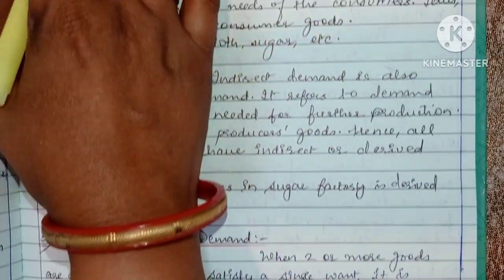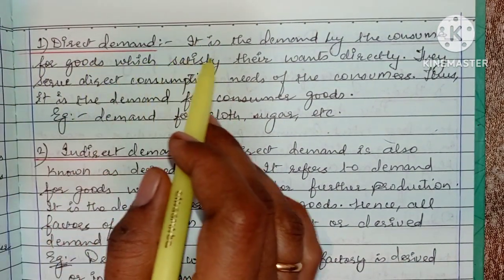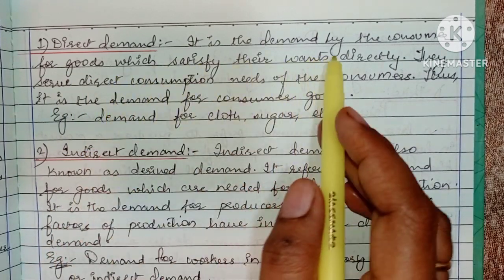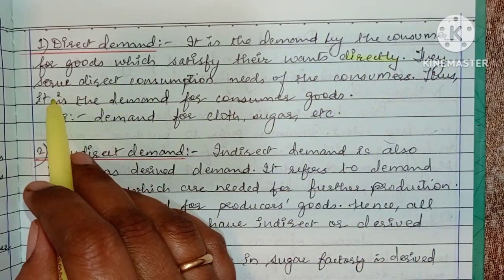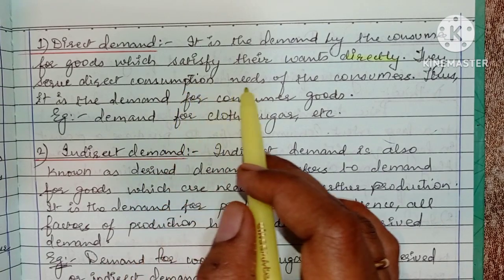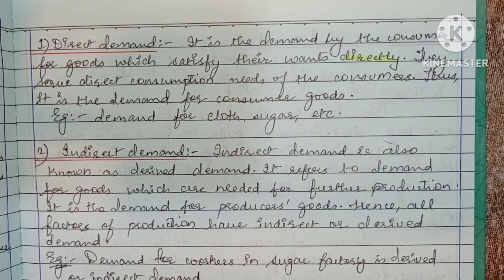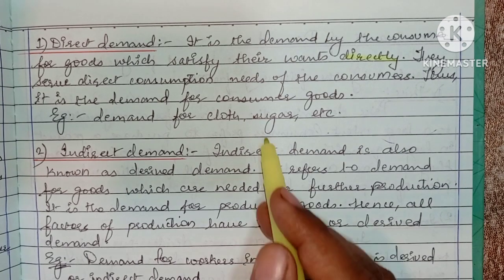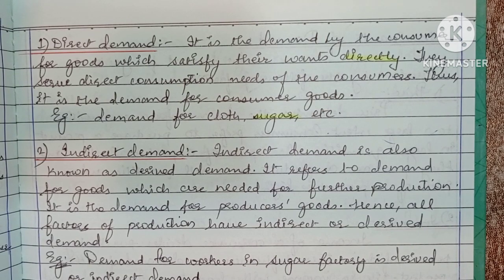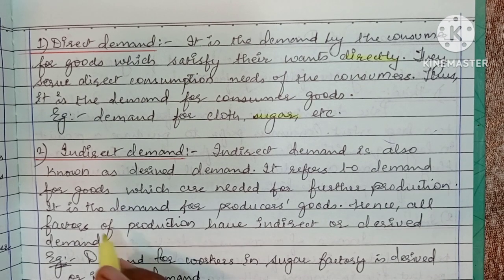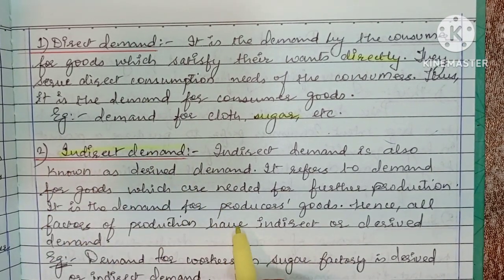So direct demand. What is direct? As you understand from the word direct, it's a demand by the consumer for goods which satisfy the wants directly. They serve direct consumption needs of the consumer. Thus it's a demand for consumer goods. For example, demand for cloth. When you buy clothes like a shirt, pant or t-shirt, you just buy it and then wear it. You don't have to make any changes after you buy it. Sugar. When you buy sugar, you can directly consume it by using it in tea, coffee or anything you are having. You don't have to process it again. So indirect is where you cannot use it directly.